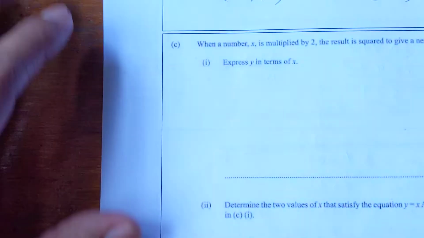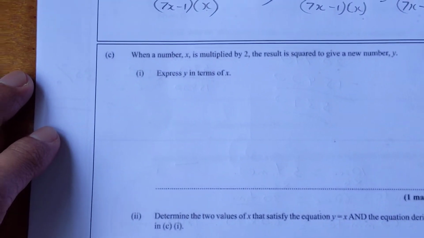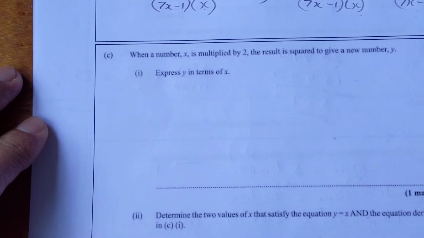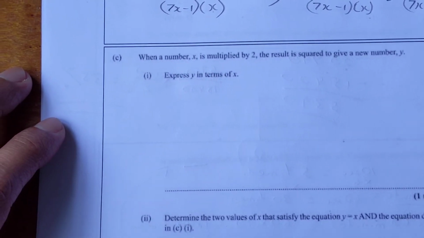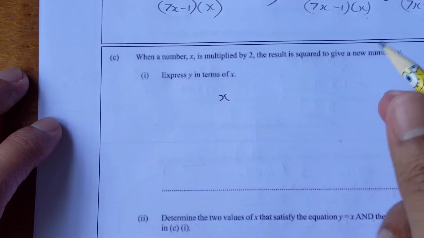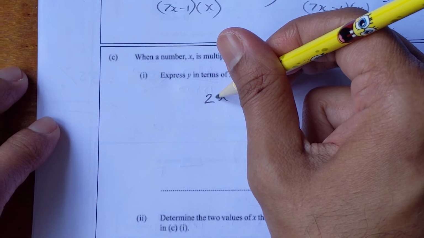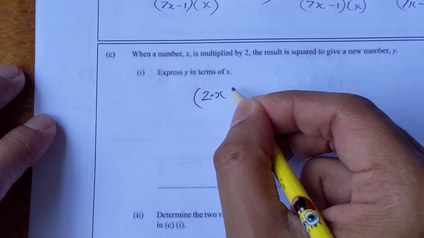So here, same idea for this one. This is word equations. They give me the stuff in words, and I have to come up with the equation for it. So when a number x is multiplied by 2 and the result is squared, it gives a new number y. So we have this number x, we're multiplying it by 2. So we could put the 2 in front, because when you put letters close to numbers, it means multiply. Number x is multiplied by 2, and that result is squared.